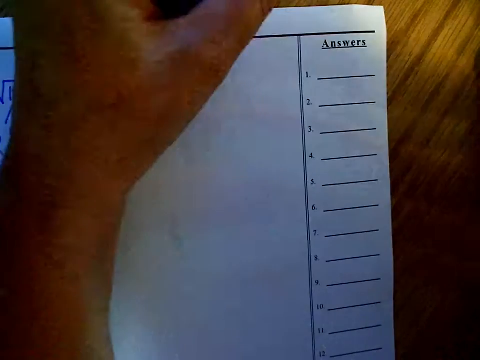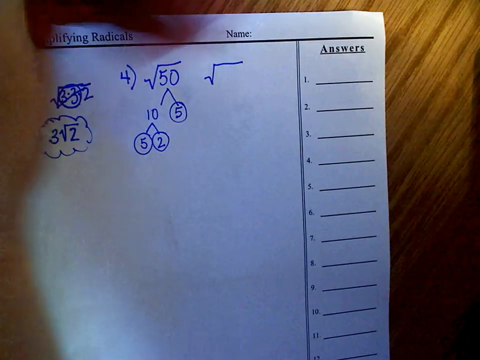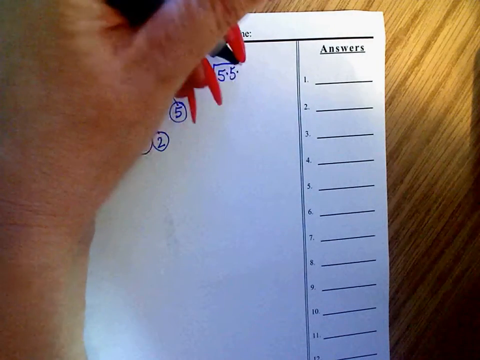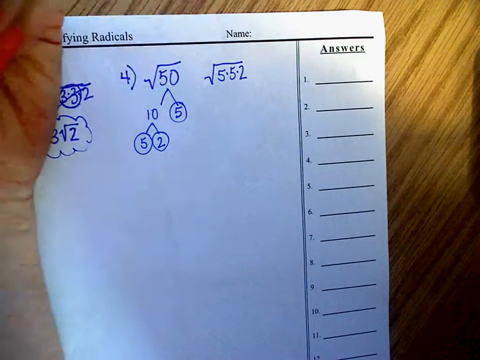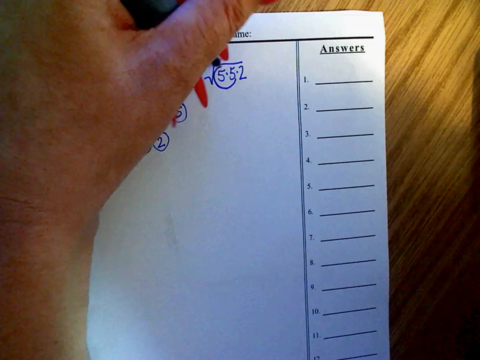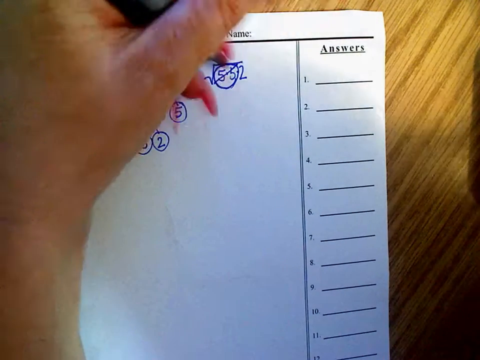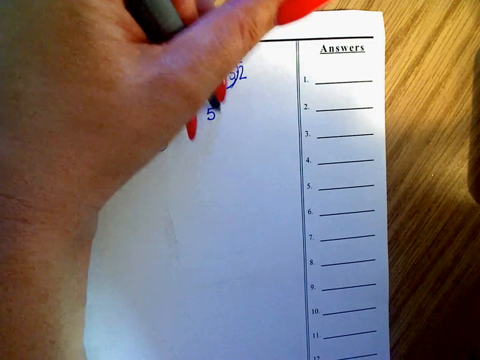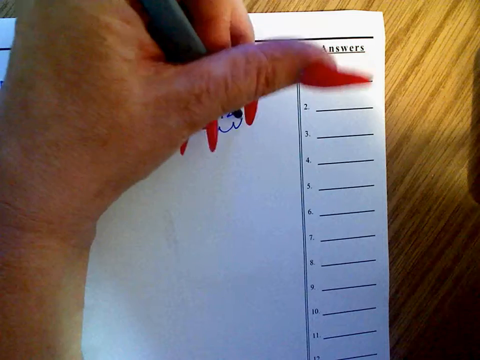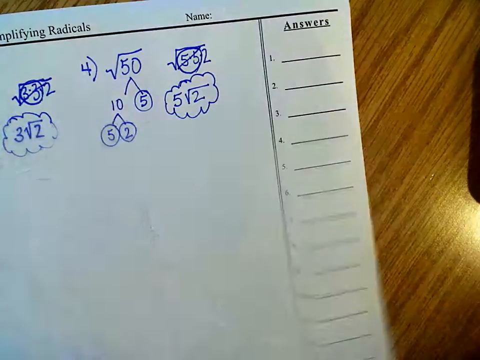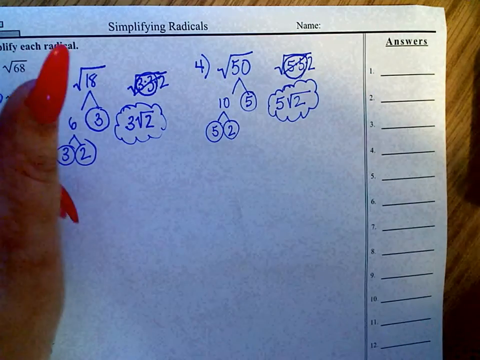Okay, so short one. Put all your prime factors under the radical, 5, 5, and 2. Okay, so 5 times 5 is 25, 25 times 2 is 50, so that works. Find your pair, cross out any pairs that you have and put one of those numbers on the outside, and you get your answer here. Okay.